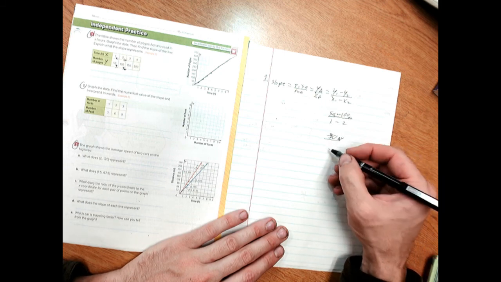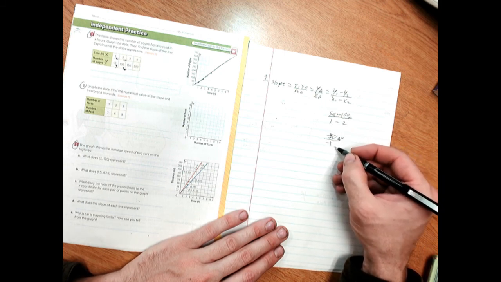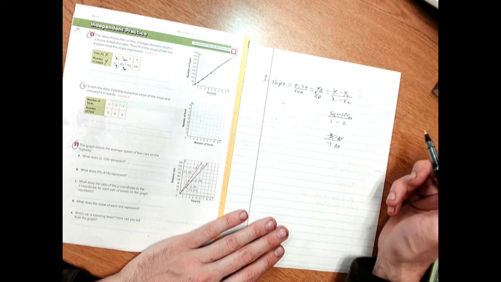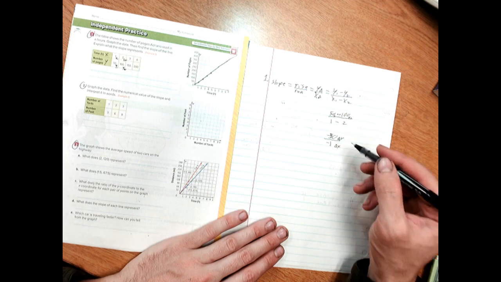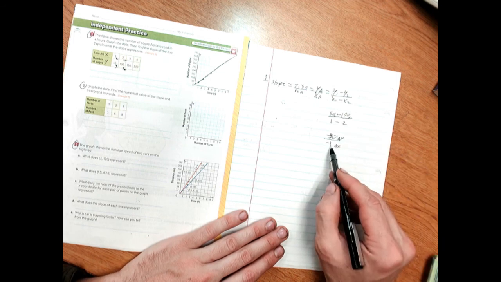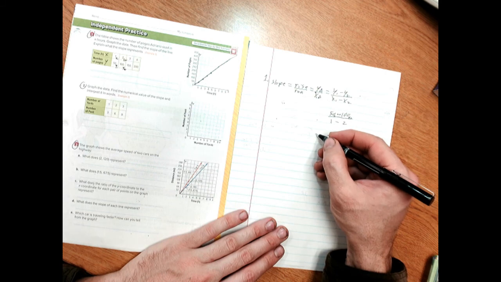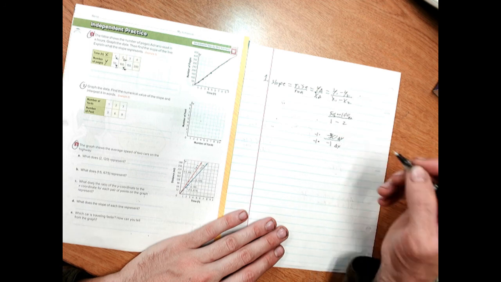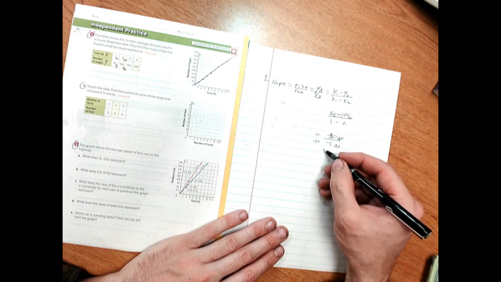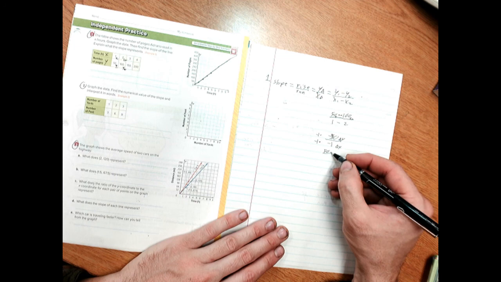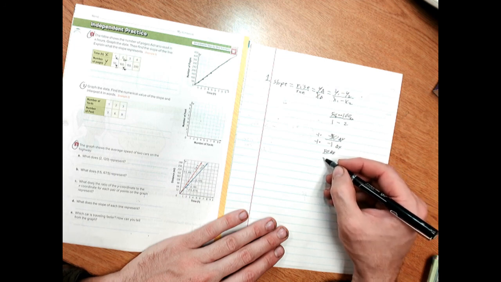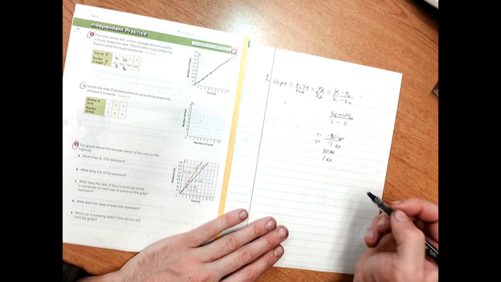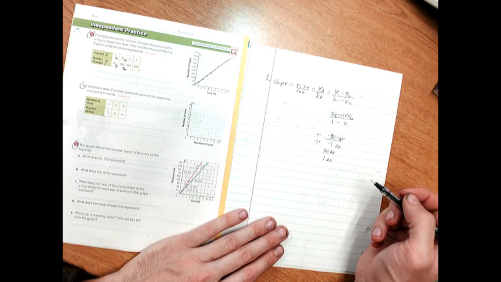What is our change in x? 1 minus 2 is negative 1. Negative 50 over negative 1. We can multiply both of these by negative 1, and that gives us 50 delta y over 1 delta x. Can we simplify that any further?